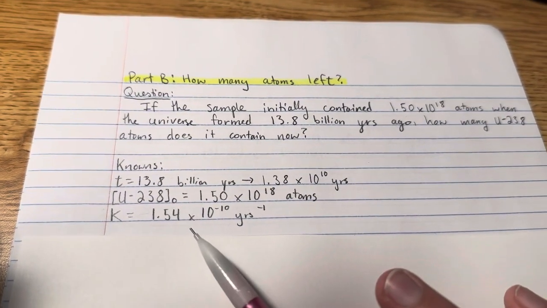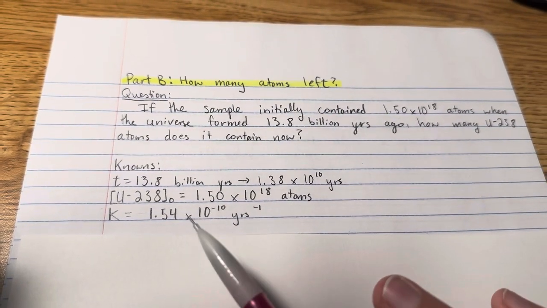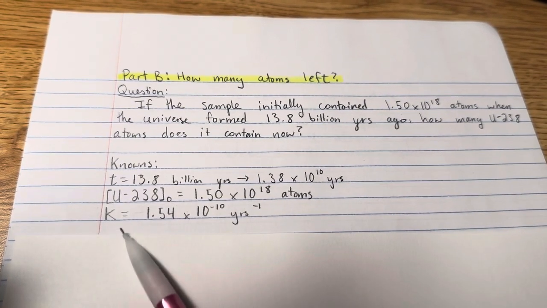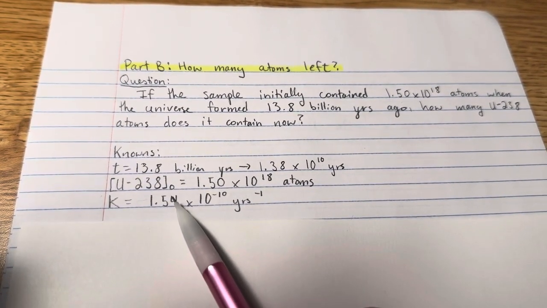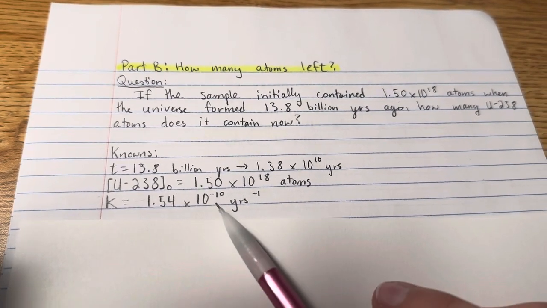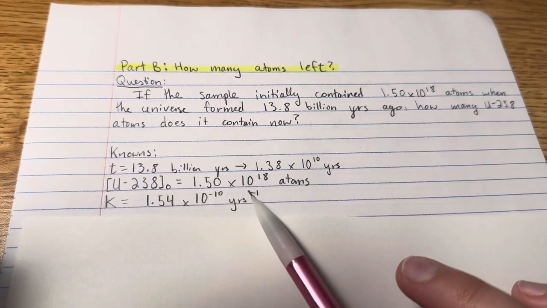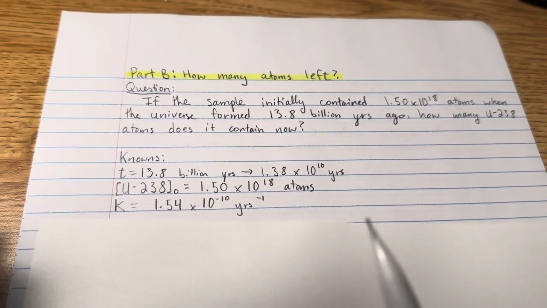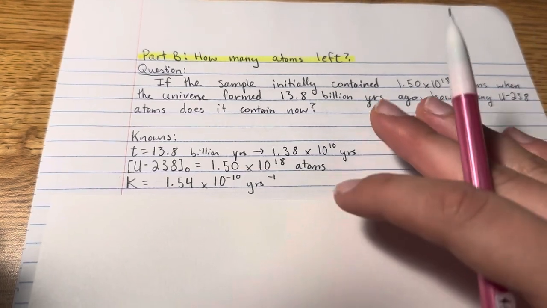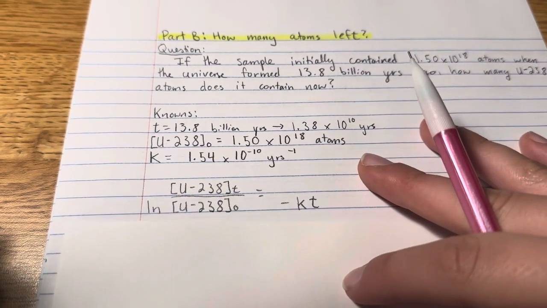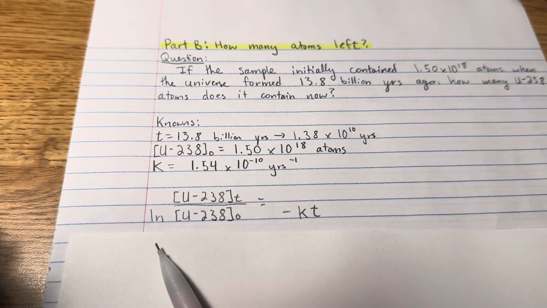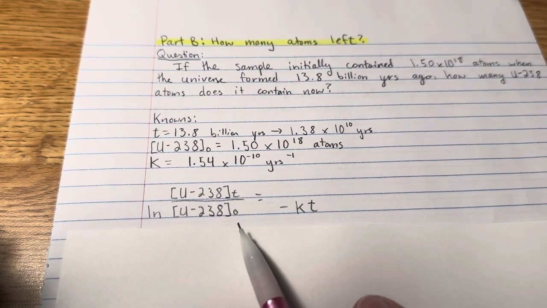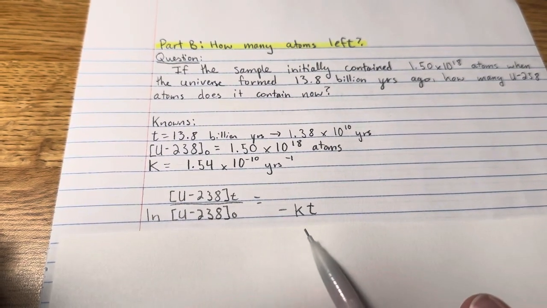Notice the 10 because it's 13.8, not just 3.8, so it's an extra decimal point, a little bit more than the normal billion of 9. Then we're going to do U-238 at the initial, that's what the 0 means, and we know that it's given 1.50 times 10 to the 18 atoms, and the K, because K is a constant, is the same as the previous section, 1.54 times 10 to the negative 10 years to the negative 1. And then we use our same equation, the natural log of U-238 at the time that we're looking at, over U-238 initial equals negative kt.